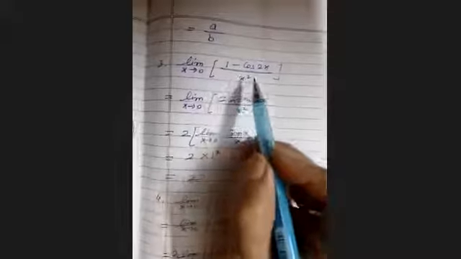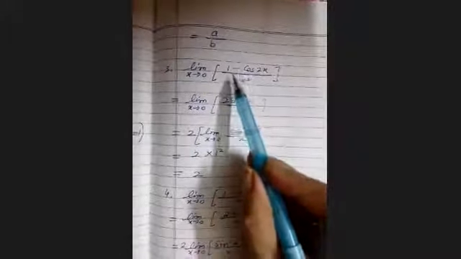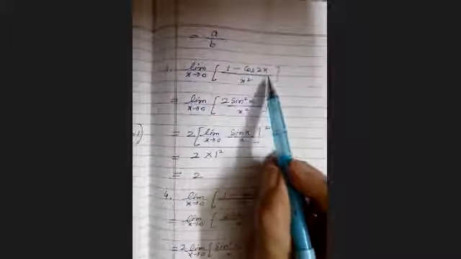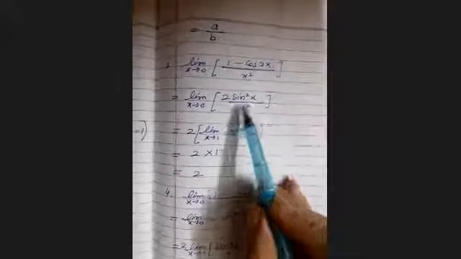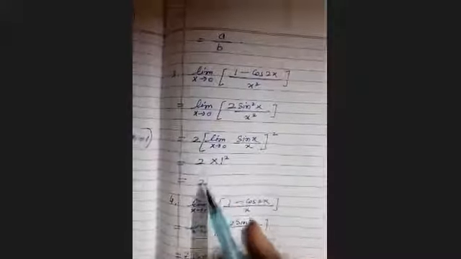And next is, limit x tends to 0, 1 minus cos 2x upon x square. Here we are applying the formula of 1 minus cos 2x, which is 2 sin square x, upon x square as it is. This 2 is out from the limit, and square we are taking common. The limit we are taking inside. Limit x tends to 0, sin x upon x is 1. 1 square is 1. 1 into 2 is 2. The limit of this function is 2.